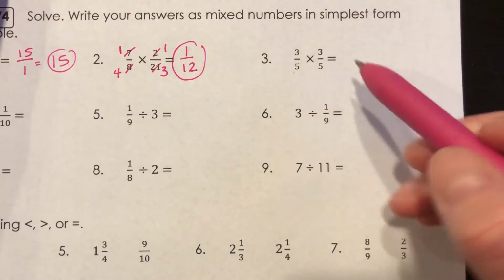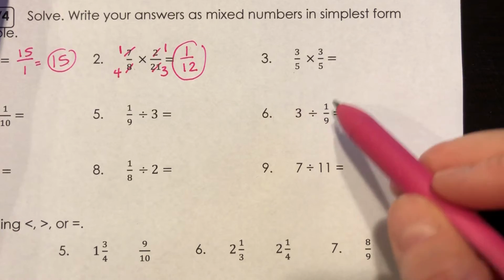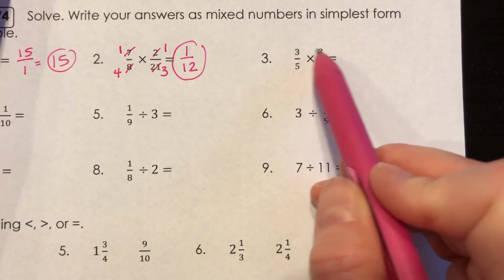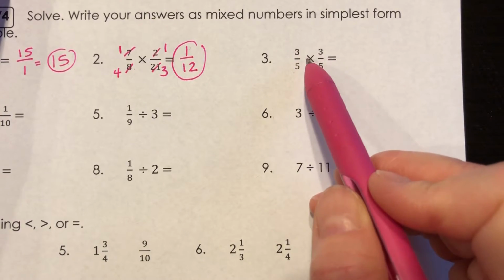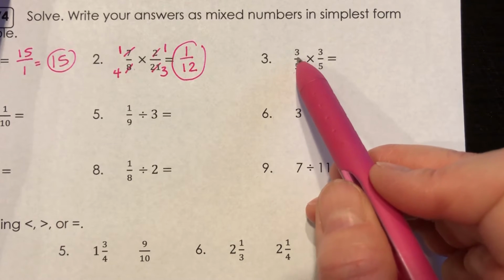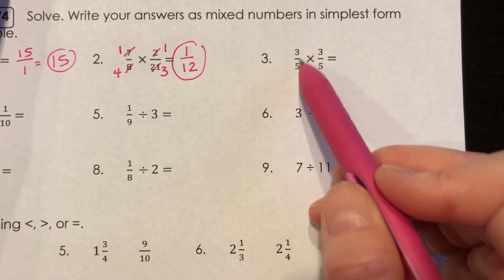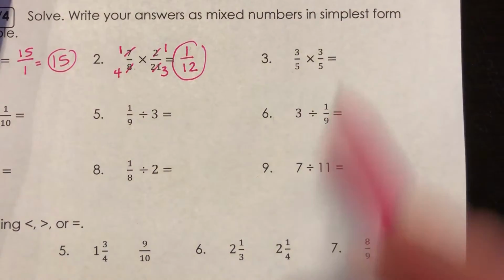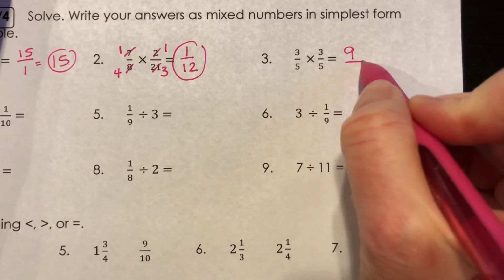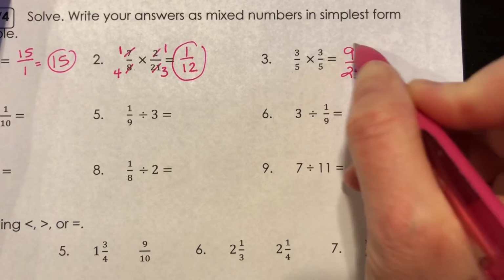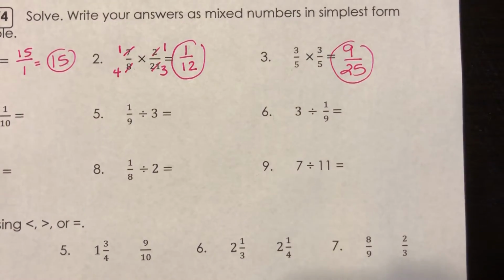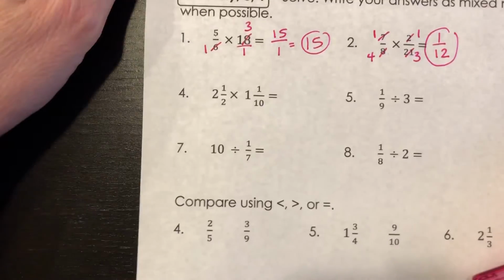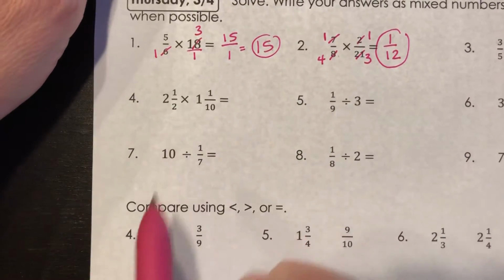For number 3, I cannot cross simplify, and I'm not allowed to just cross off 3's that are directly across from one another, because simplifying means you're figuring out the number that goes into the numerator and the denominator, and those are both numerators and those are both denominators. So I'm just going to do 3 times 3 is 9, 5 times 5 is 25, and call it a day. That one's done.